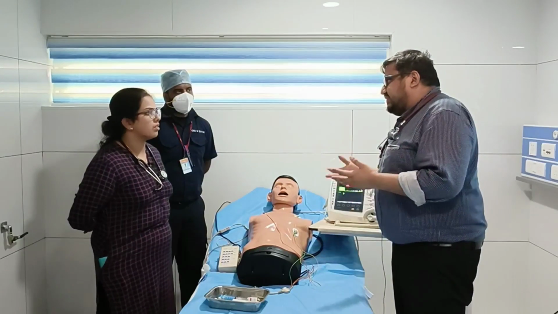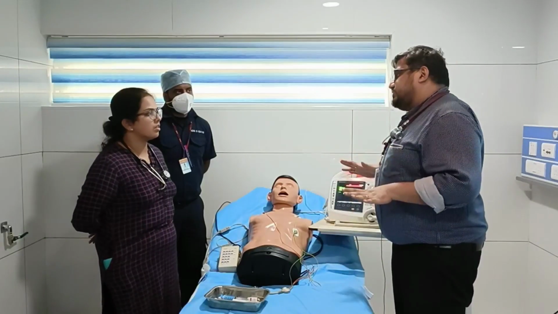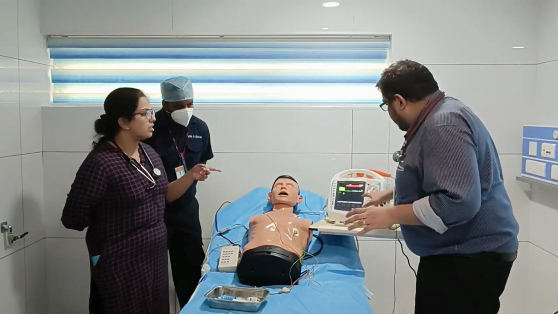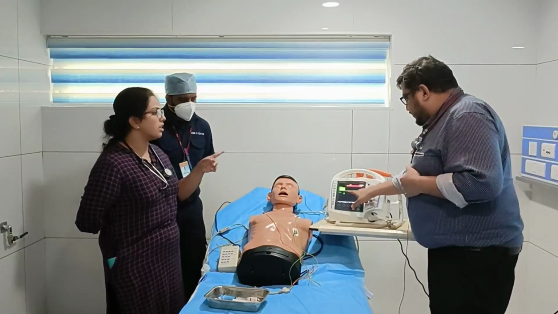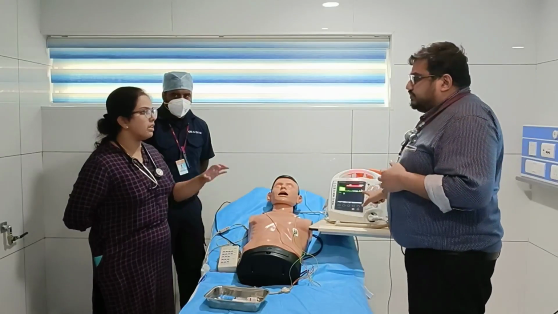This patient doesn't have anything. He just has tachycardia and some palpitation. That is his only complaint. So he is hemodynamically stable. Again we have taken the ECG. It is a narrow complex tachyarrhythmia. So it is a stable narrow complex tachyarrhythmia.